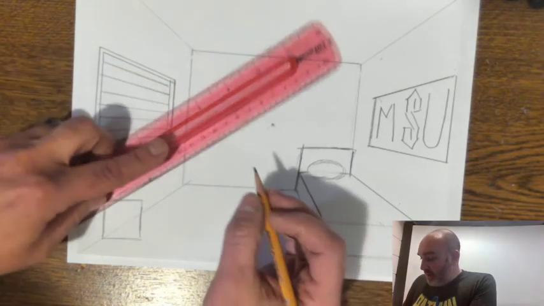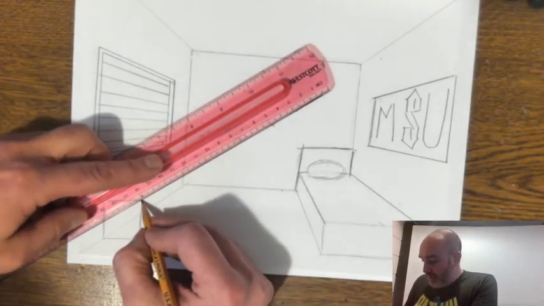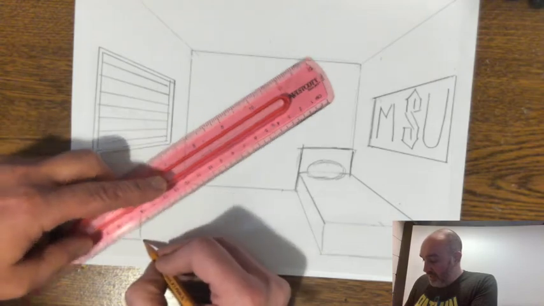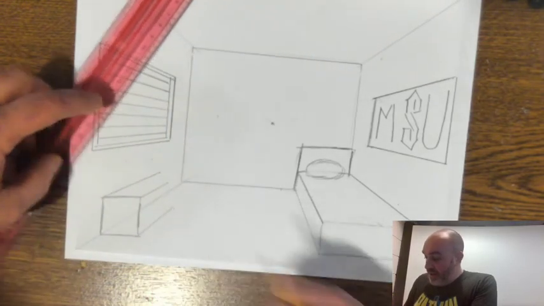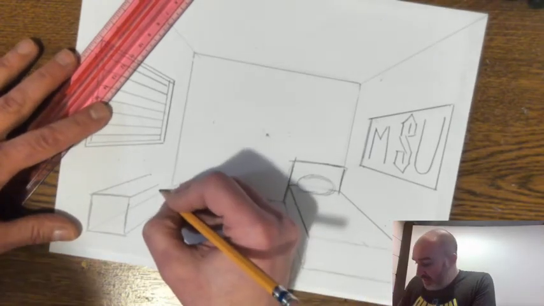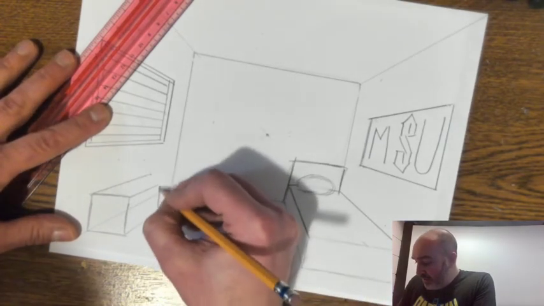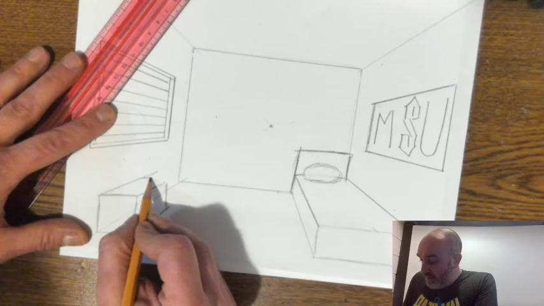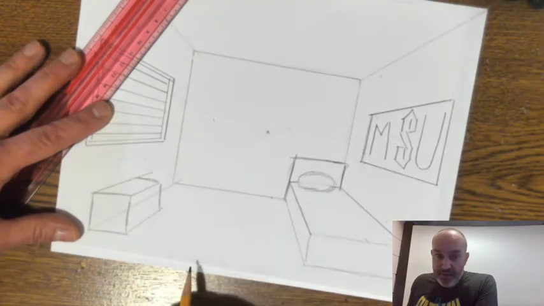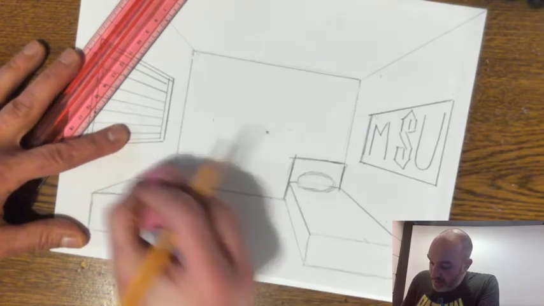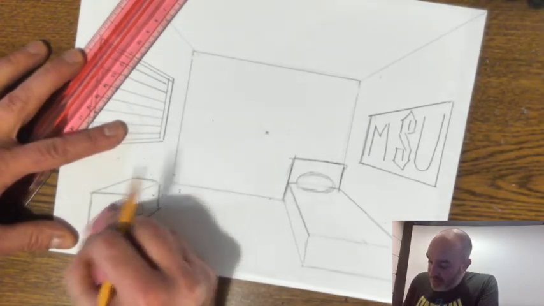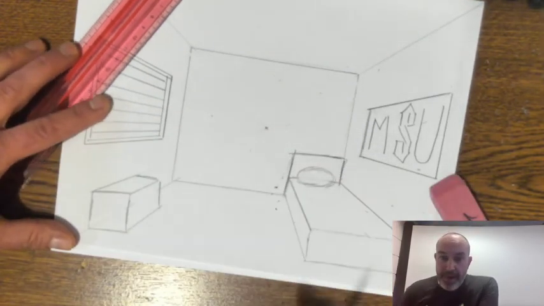Okay, so I draw another line from this point out, and another line from this point towards the vanishing point, and then I have to end it. So I'm going to make this go up, and this is going to go back this way. And when I'm done, I have a little bit of an extra line here to erase, so I can get rid of that, get rid of this stuff inside. Okay, that box could be a dresser.